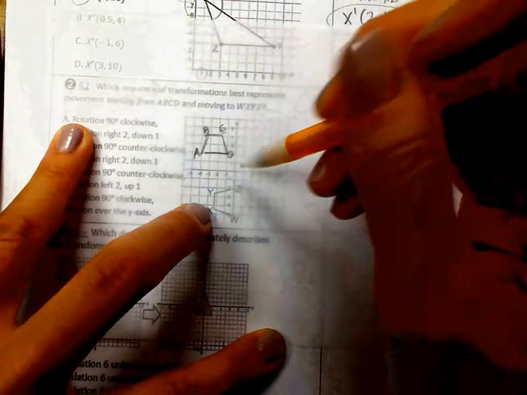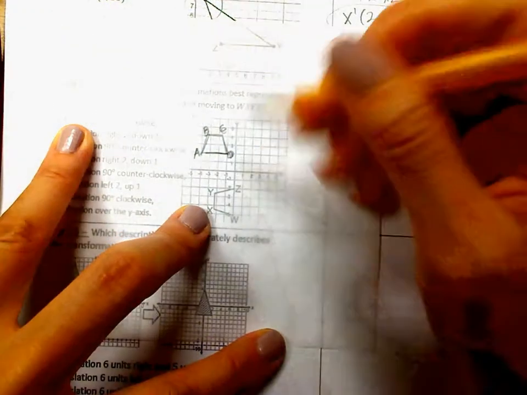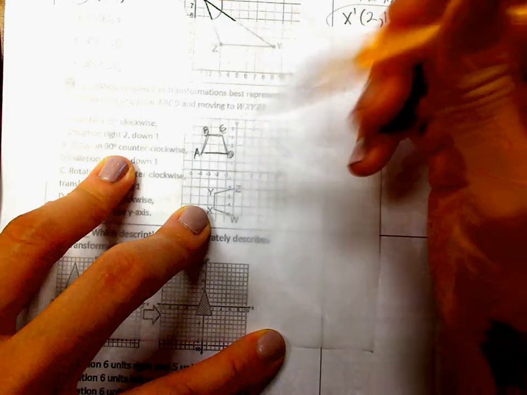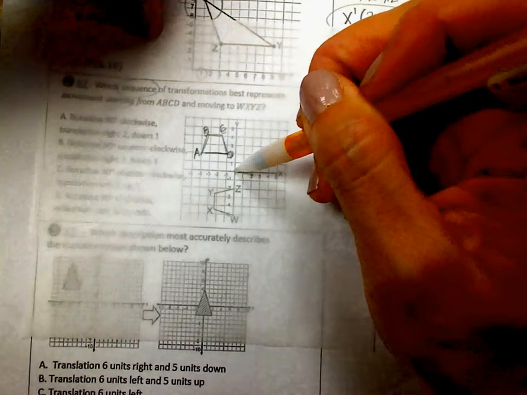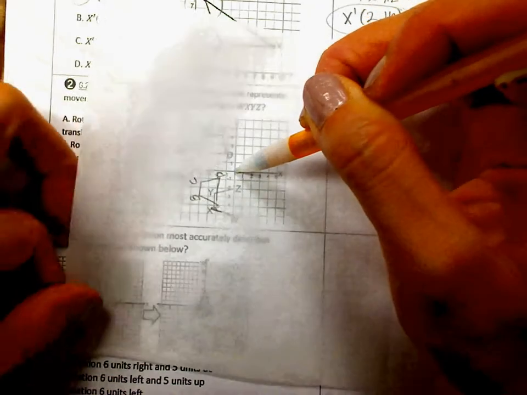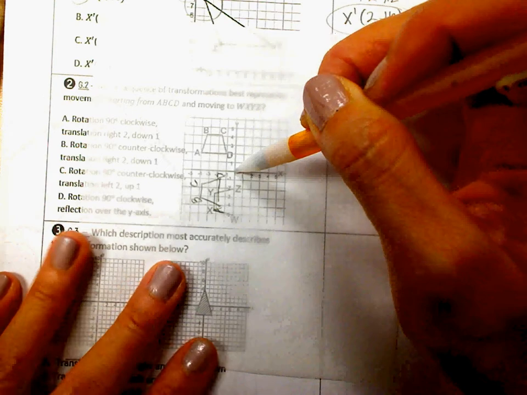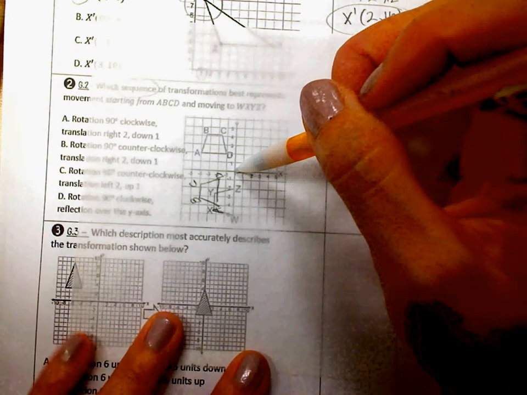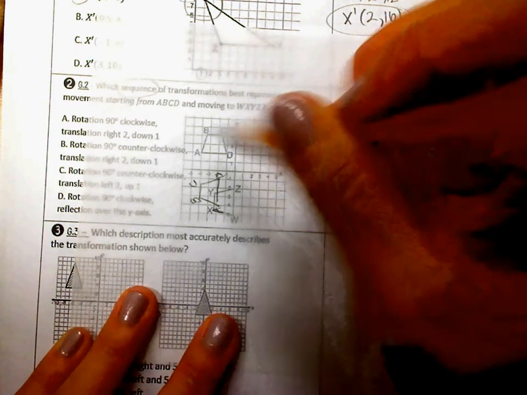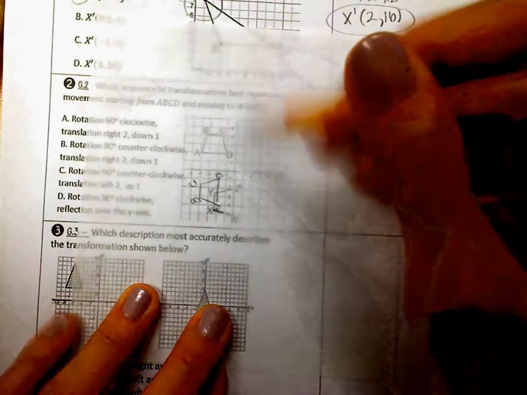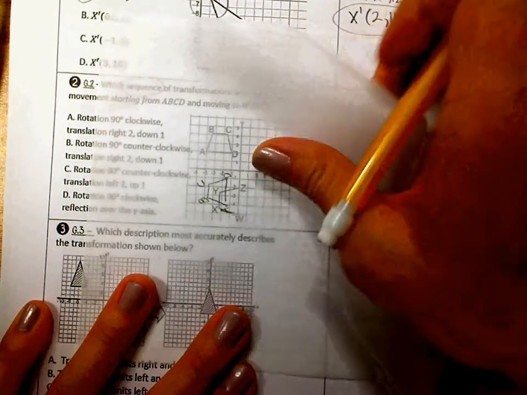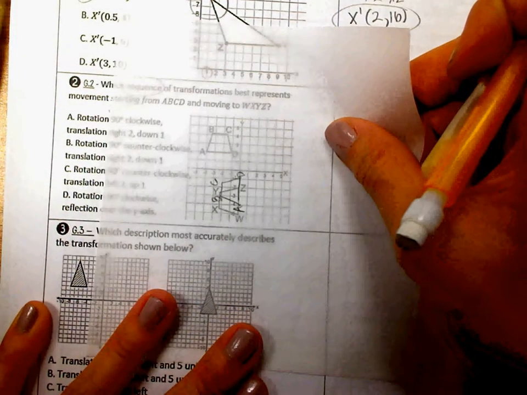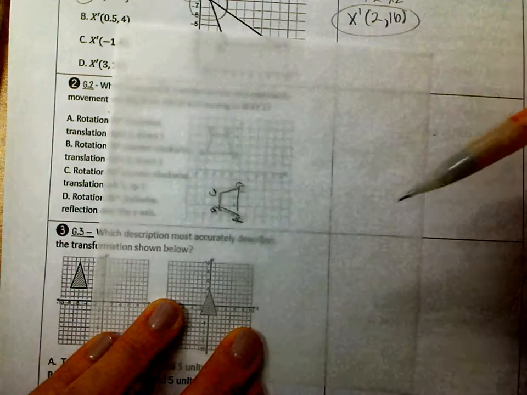So imagine rotating this. If you rotate it clockwise, it should end up in quadrant 3. This is quadrant 2. It should end up here. So let's say we end up in this quadrant, 90 degrees counterclockwise. Translate right 2 and down 1. Right 1, 2, and down 1. That looks like the correct answer, A.